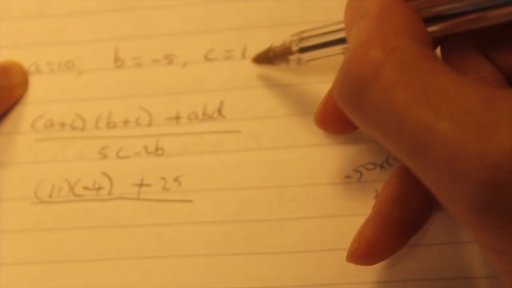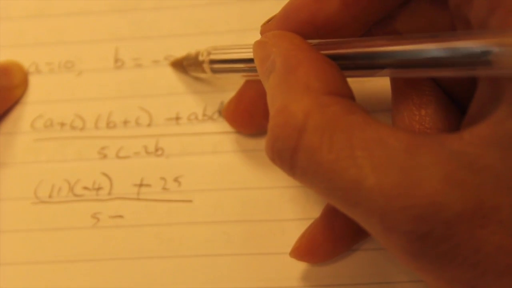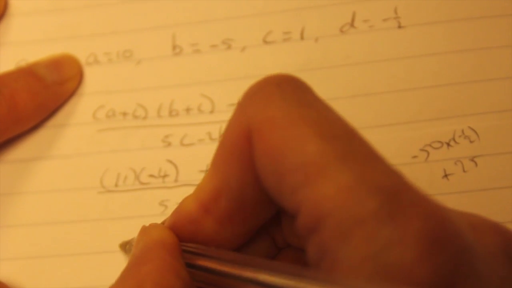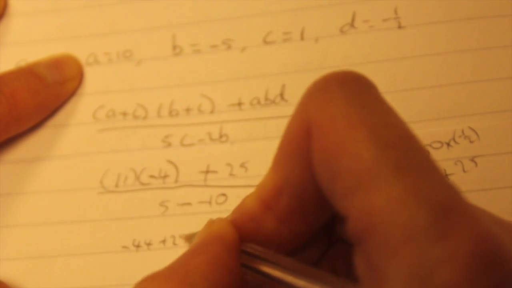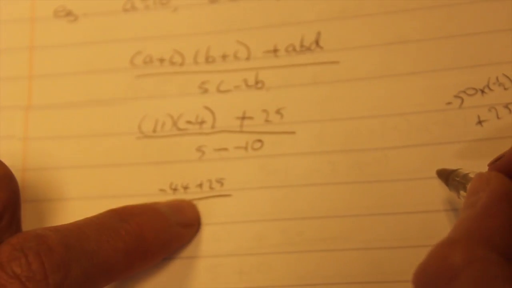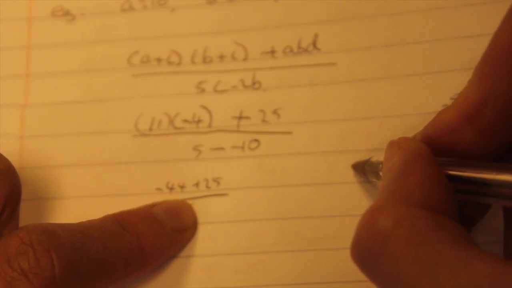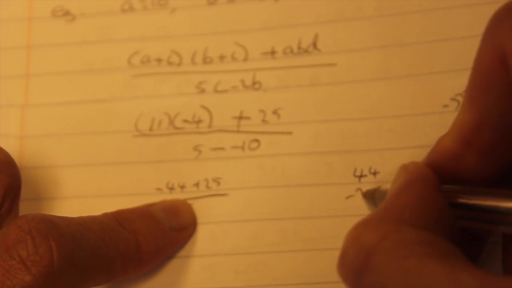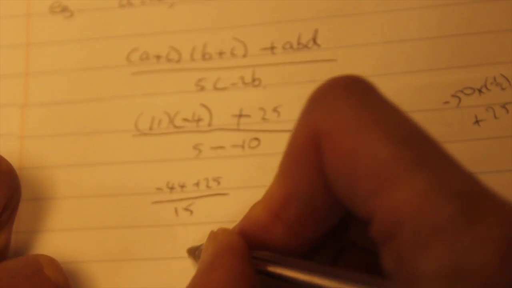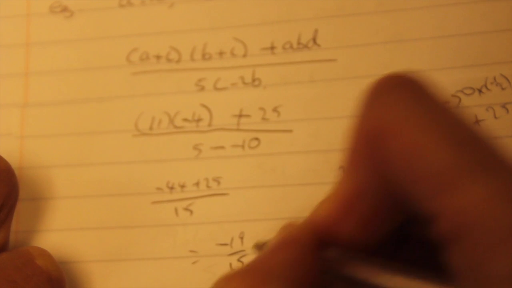So ABD becomes 25. All over 5 times C is 1, minus 2 times B. 2 times minus 5 is minus 10. So we have got minus 44, add 25 over 5 plus 10 is 15. Now if you can't work this out in your head easily, go over to the side, and the easiest way of doing that is put the big number on top, subtract the small number to give you 19, and then put a minus sign in front of it. So it's minus 19 over 15.